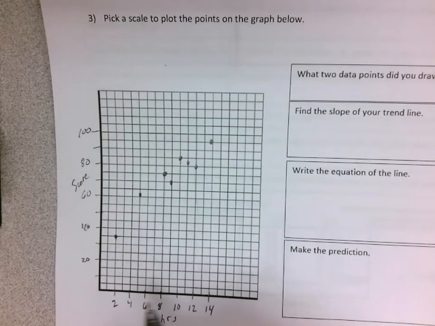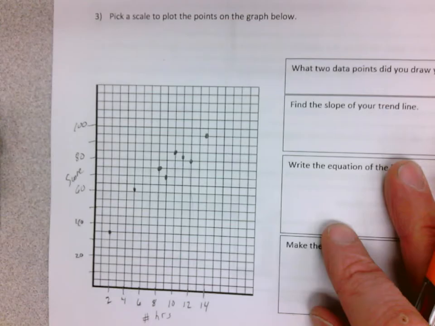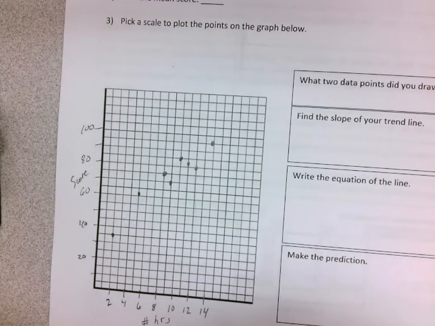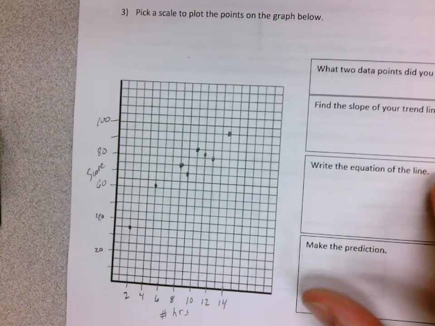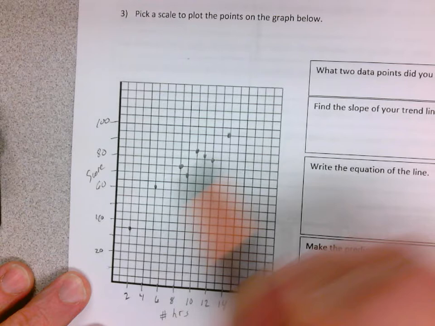Okay, so when I look at my scatter plot, the directions say, what's the equation of a trend line that models the relationship between our studying and test scores? So that means, is there a line that goes through the middle of this that's a good model that gives you a relationship? So I'm going to tell you a little helpful hint.